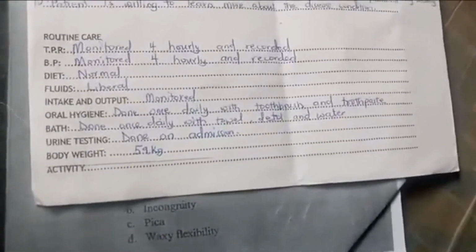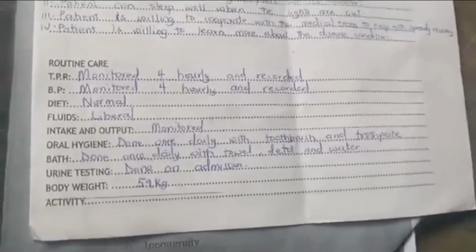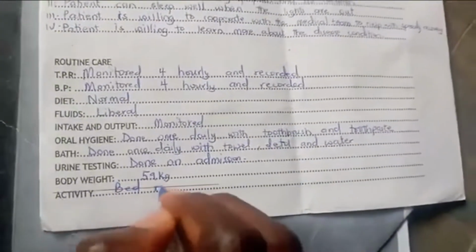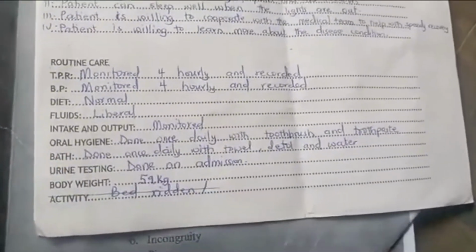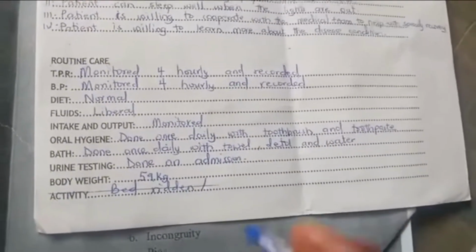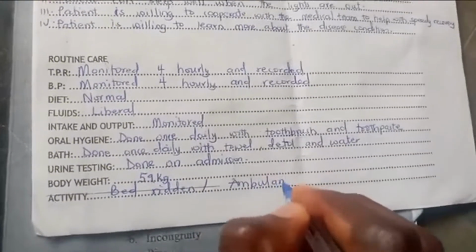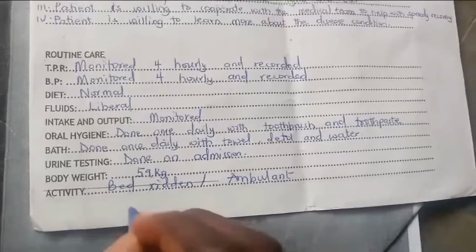And activity. Here it depends on whether the patient is always in bed or the patient can move about. If the patient is always in bed, you write patient is bedridden. But if you observe that the patient can move about willingly about his normal duties, you can write ambulant. Now, you can also write passive.